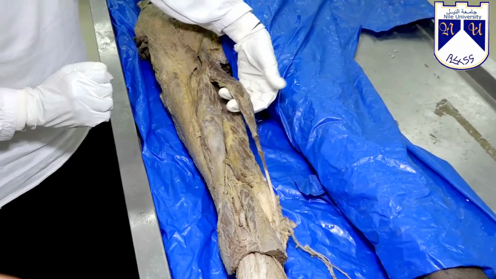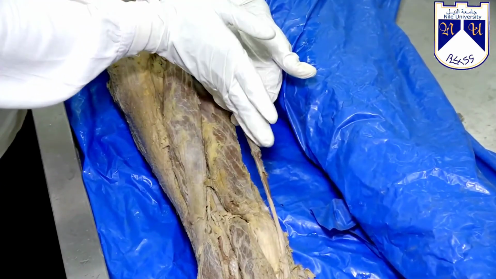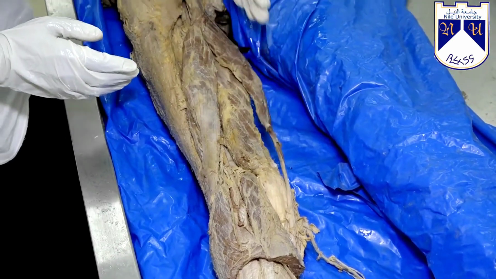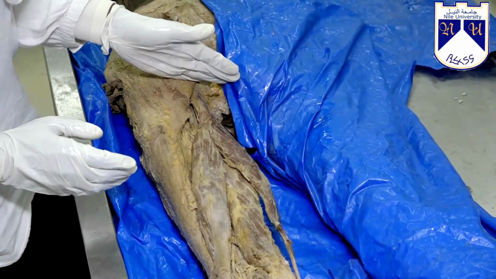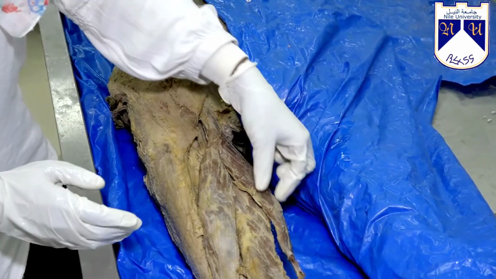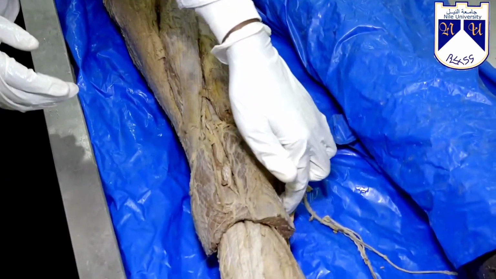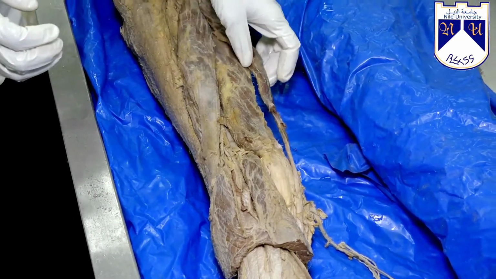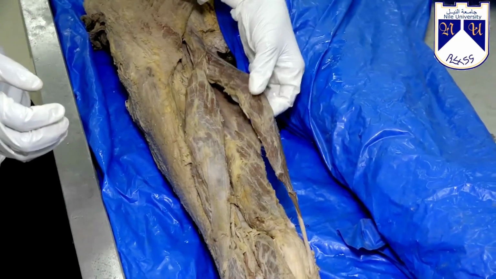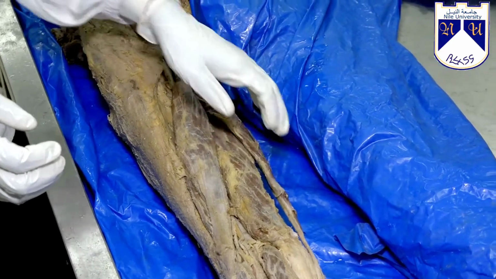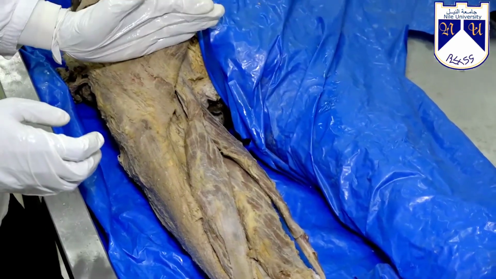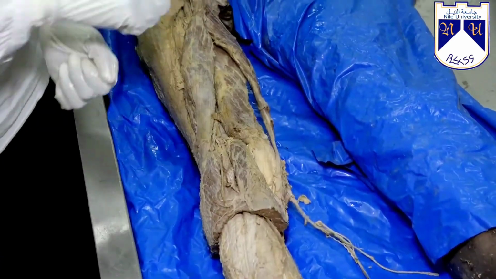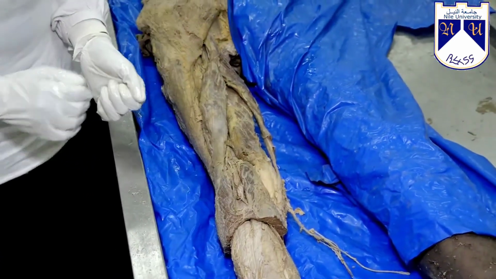Firstly, the most medial one, this semitendinosus muscle, arises from the ischial tuberosity and passes downward to insert in the posterior medial part of the tibia, supplied by the tibial nerve of the sciatic, and its action is to extend the hip joint and flex and medially rotate the leg.